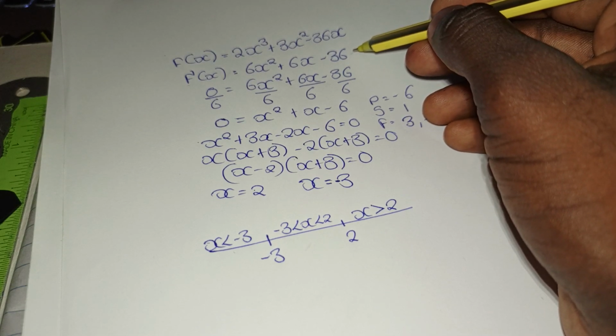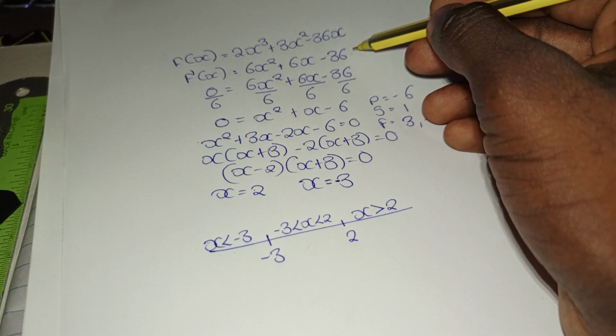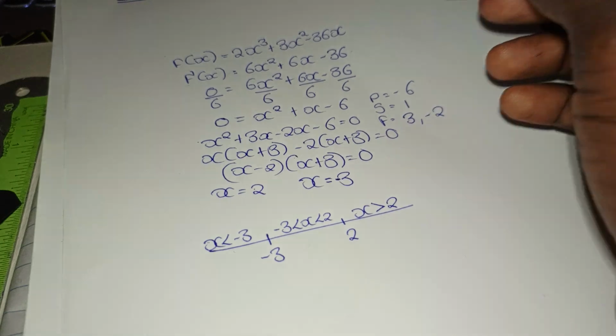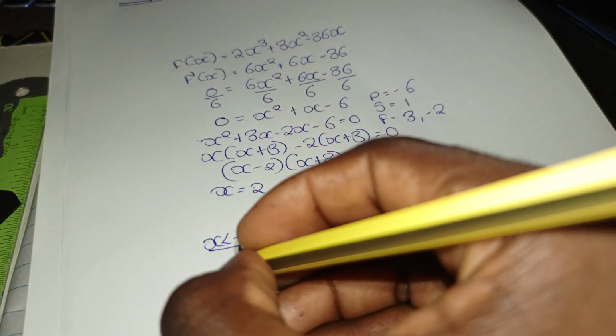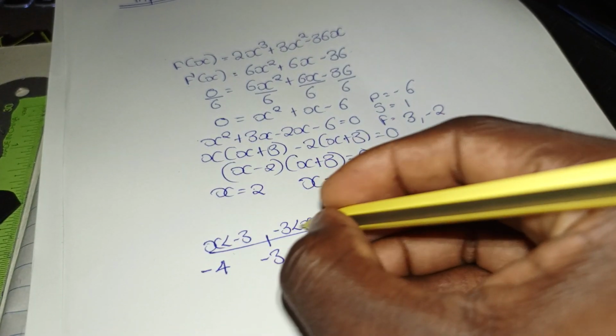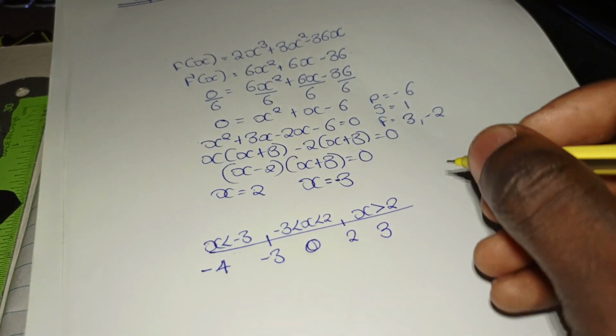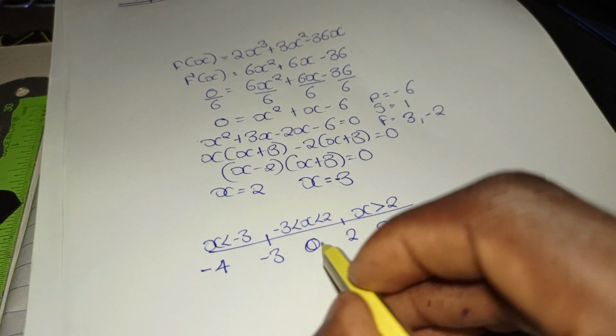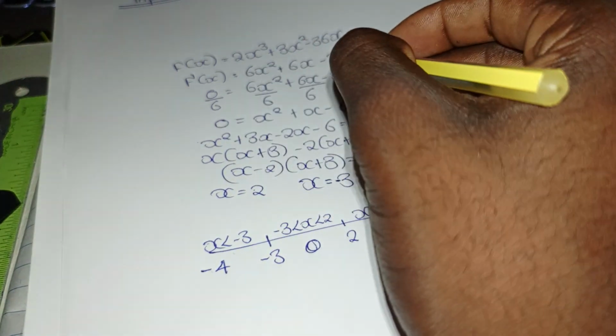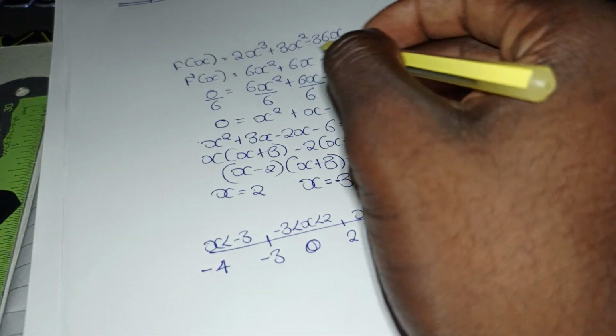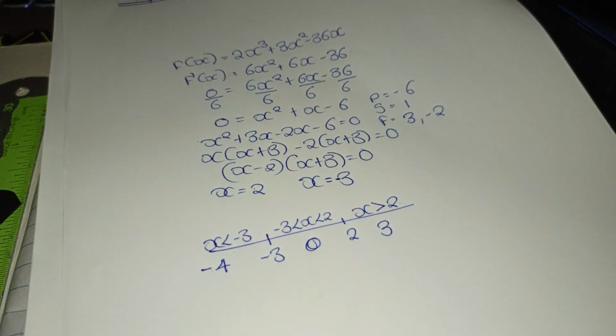If it is positive, then the function is increasing, and if it's negative, then it is decreasing. So here we have chosen -4. For here we will choose 0, and for here we can choose 3. Then let's replace these three numbers in the first derivative.